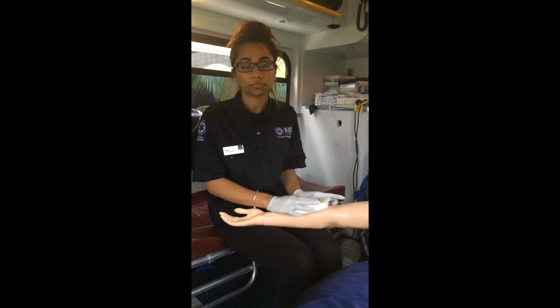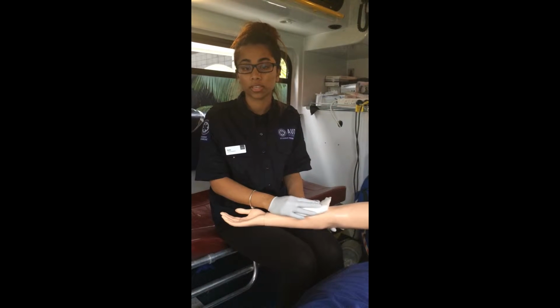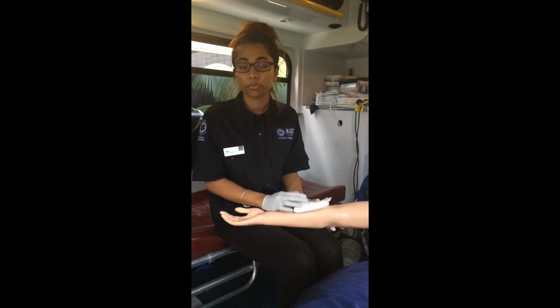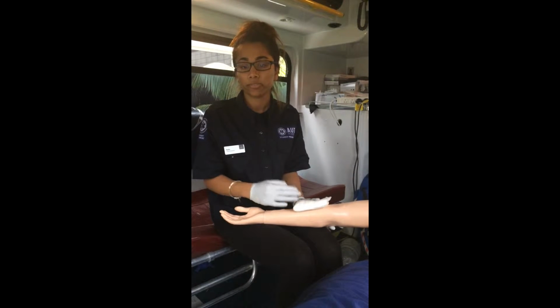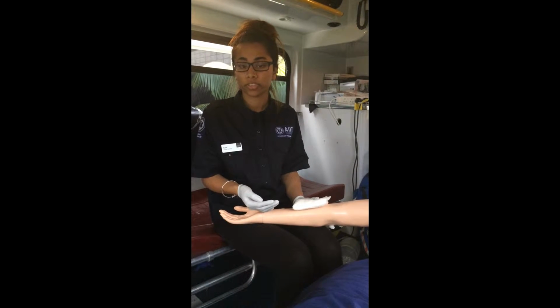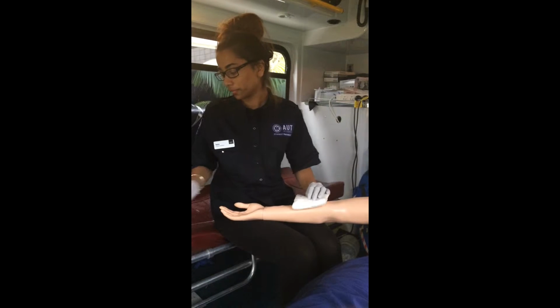on the wound area. So for a small wound you can use an adhesive dressing, but for larger wounds like this one, you want to bandage over the dressing, twisting and tightening the bandage each time it travels over the wound.